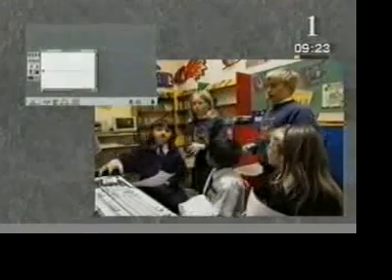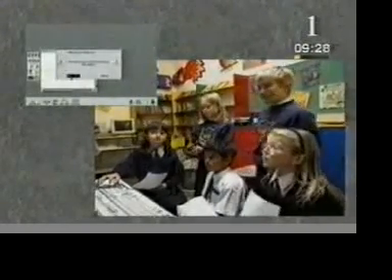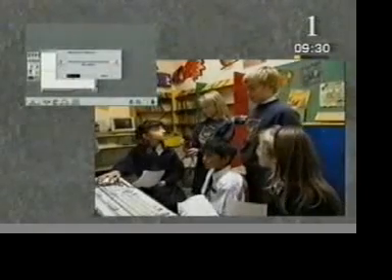So you press the mic. In the library, they add some sound with the help of some older pupils from Year 6. You say your words into the microphone, okay?